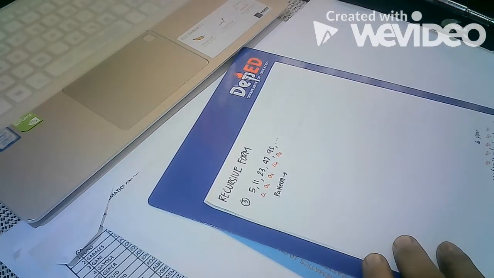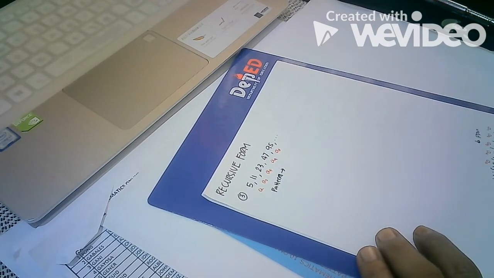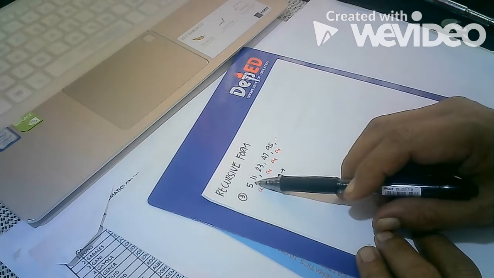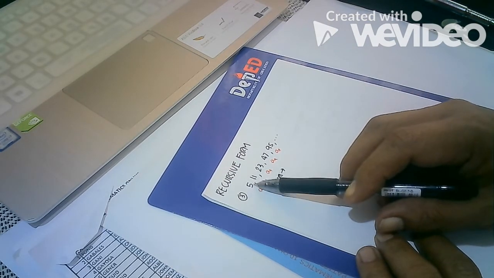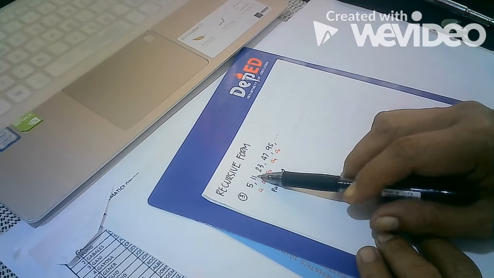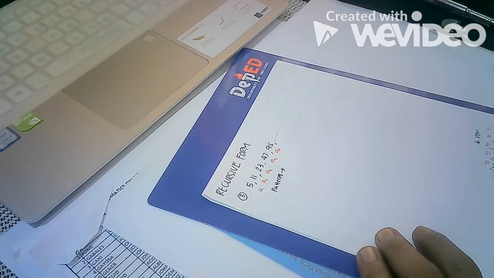What will be the pattern to obtain the next term using the preceding term? So is this adding 6? No, 5 plus 6 is 11, but 11 plus 6 is not equal to 23. So the pattern is not adding 6.